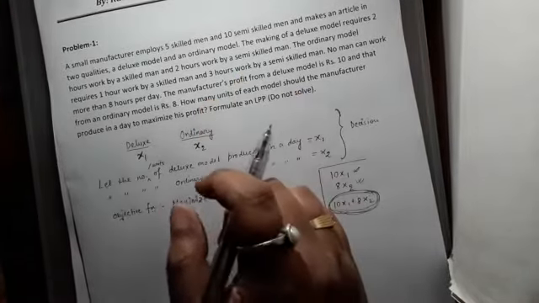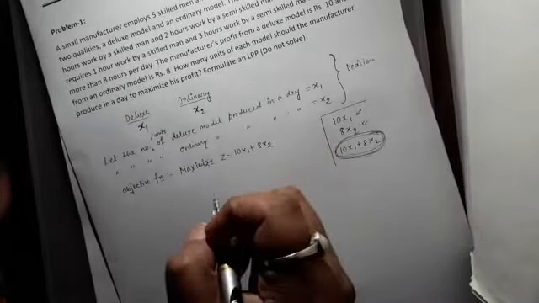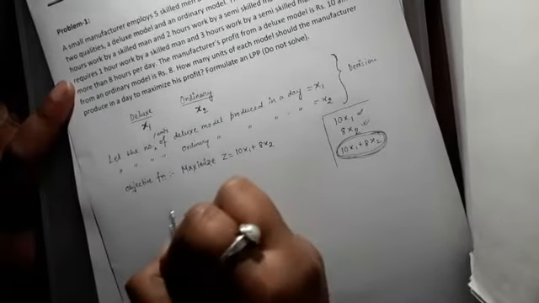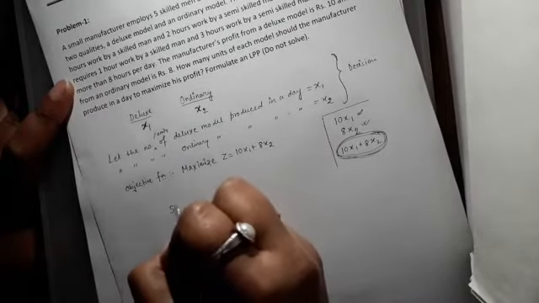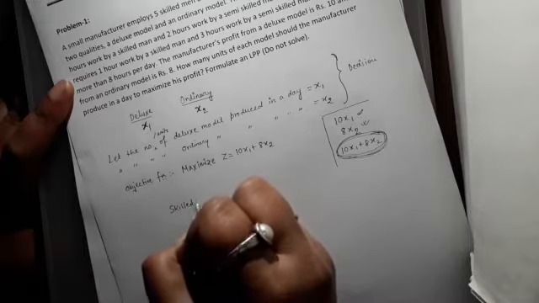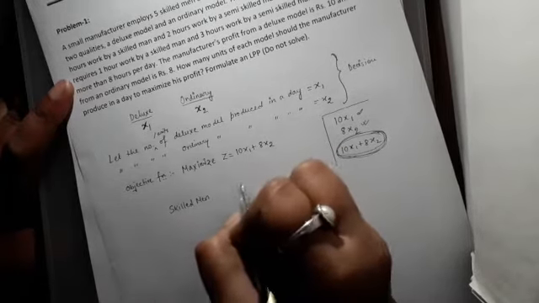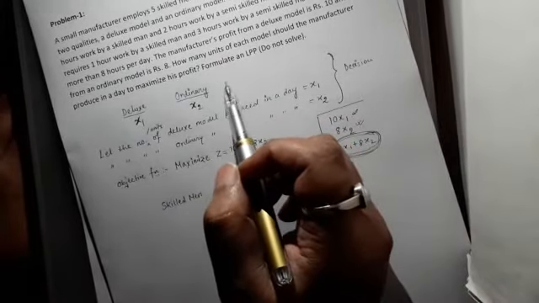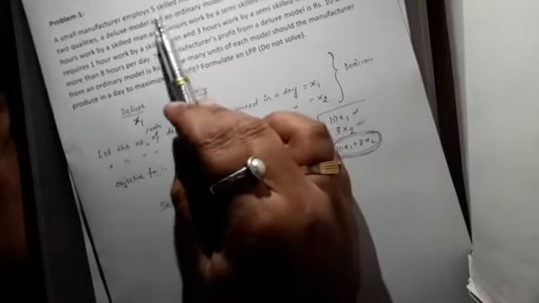Now let me write down for your simplicity. You have skilled men, you have semi-skilled men. Okay, so what is the number of skilled men you have? 5. You have 5 skilled men and 10 semi-skilled men.